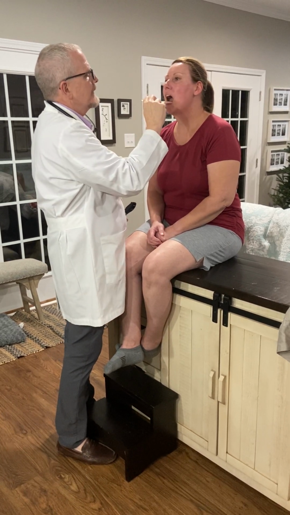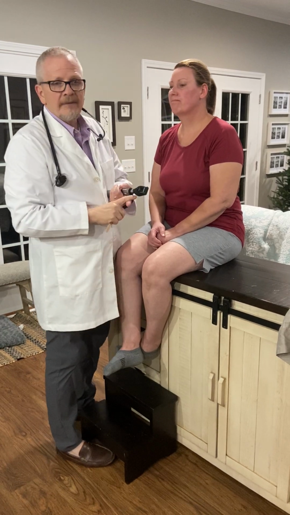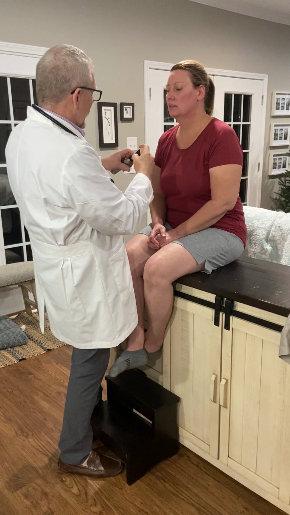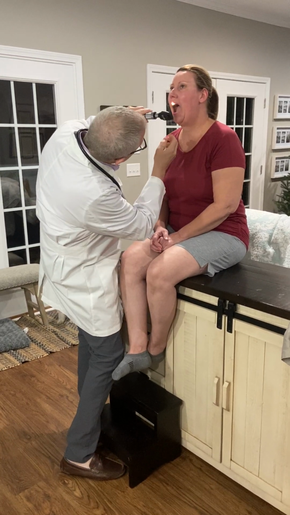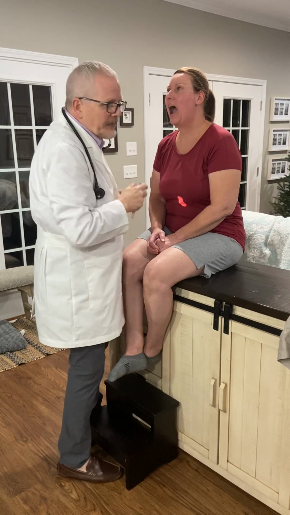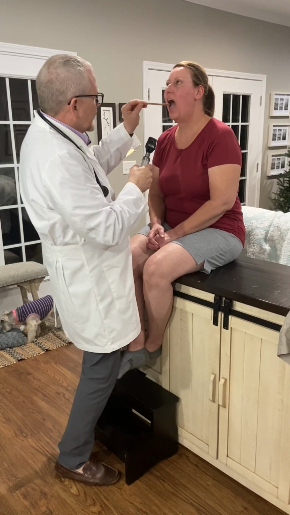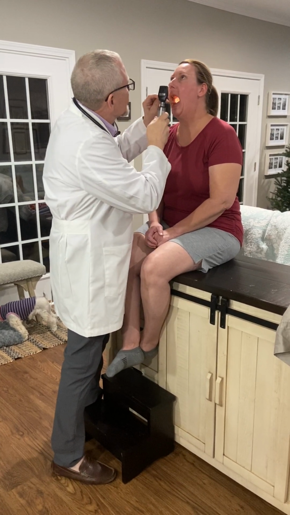We're looking at the teeth, and we're looking at the gingiva, and we're looking for cavities, and we're looking for gingivitis, and none are present. We also are looking at the soft palate. Soft palate is pink in color. And now we're going to look back in the pharynx at the hard palate and the tonsils.